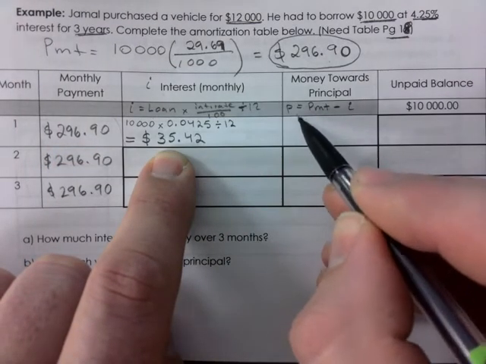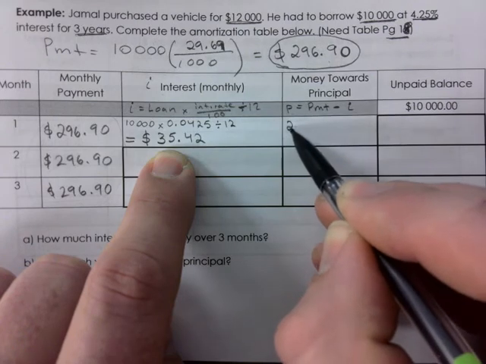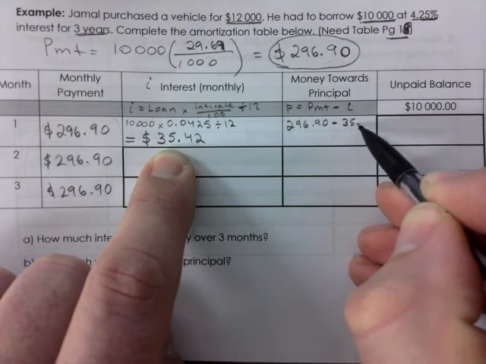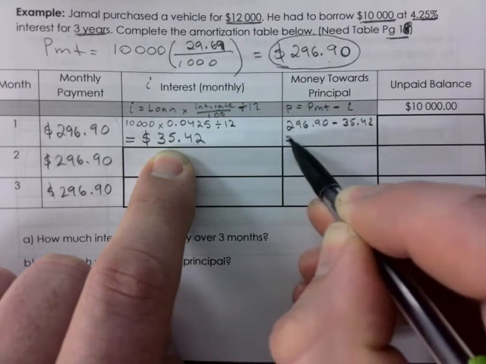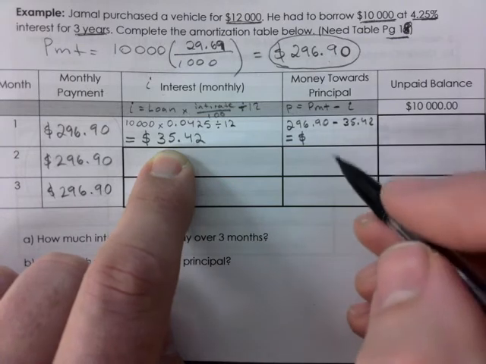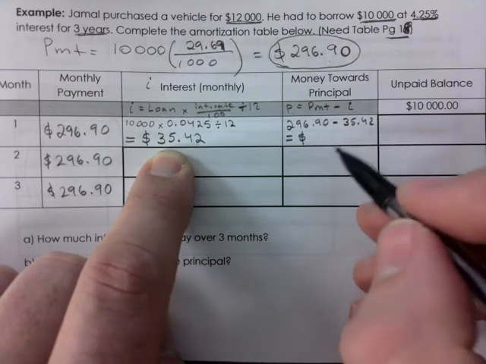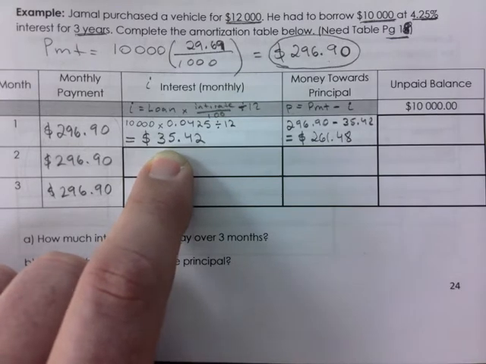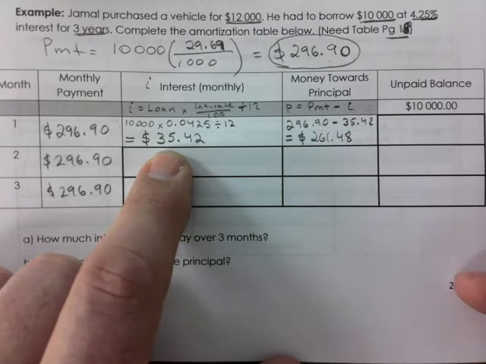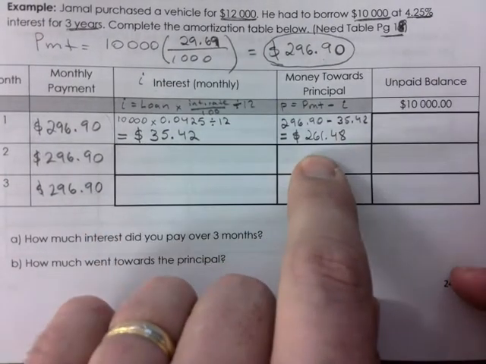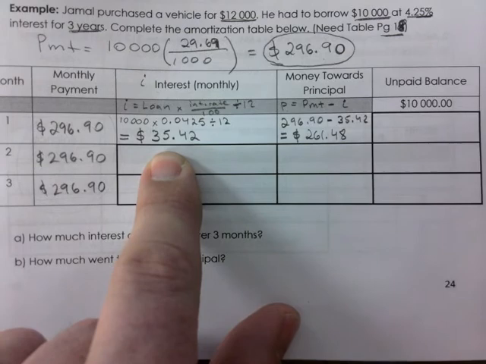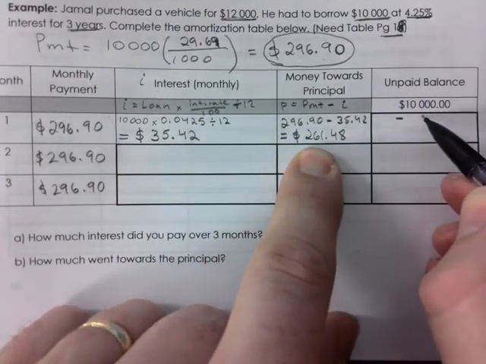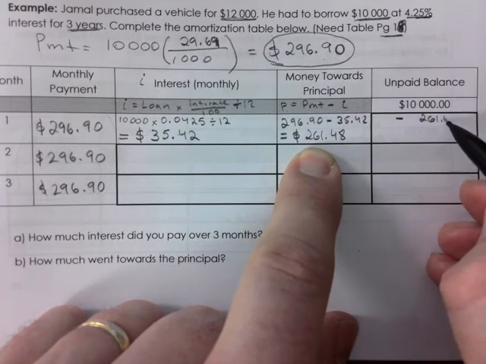So to figure out the principal portion, we just take our payment, $296.90, and we subtract $35.42 from it. And that's going to give us this. And so that's 261.48. And this goes to the bank, say goodbye to it, right? It's gone, right? This is what brings down your unpaid balance. Okay?